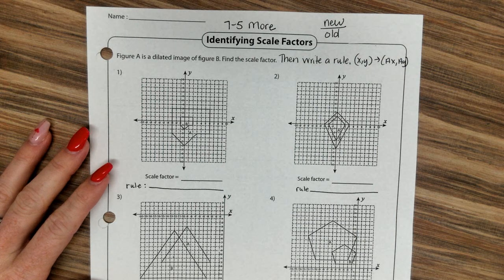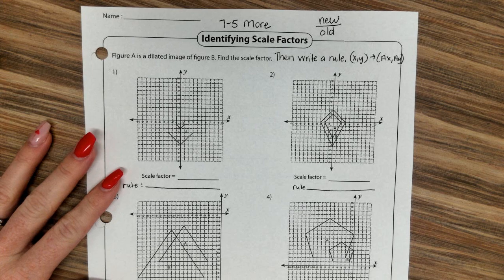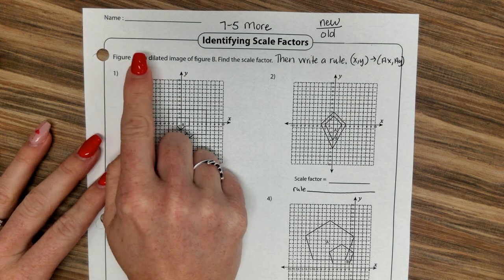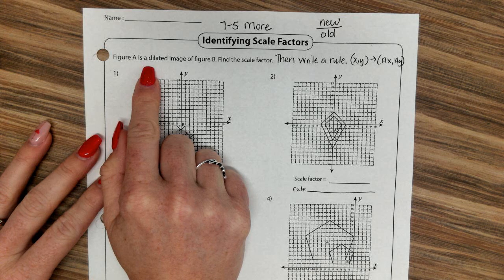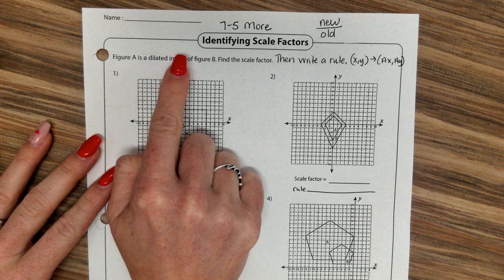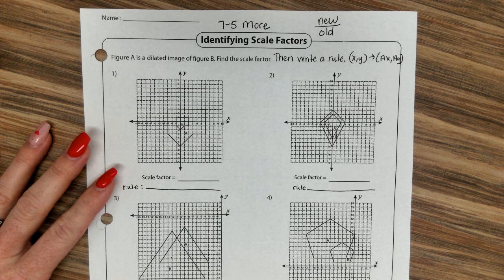On the front side, it says figure A. Everybody look. You had to read. Figure A is a dilated image of B. A is the new one.